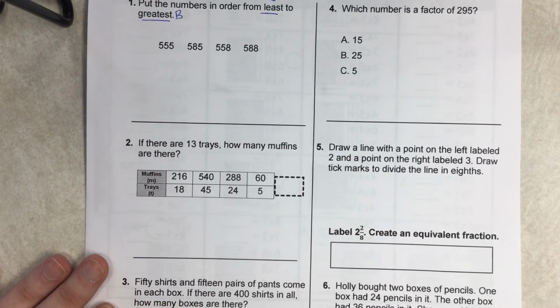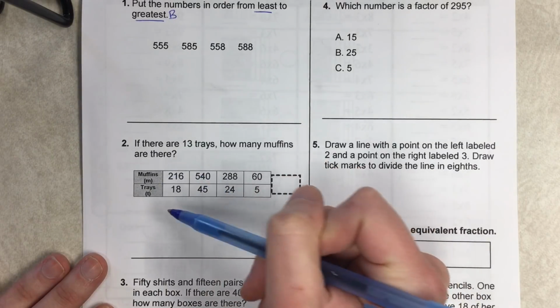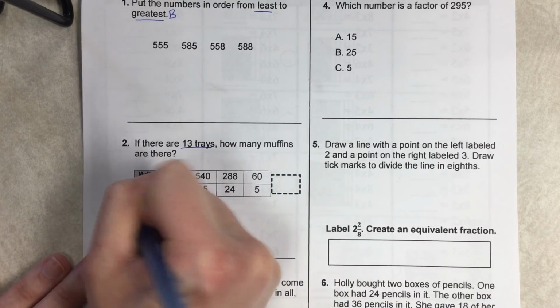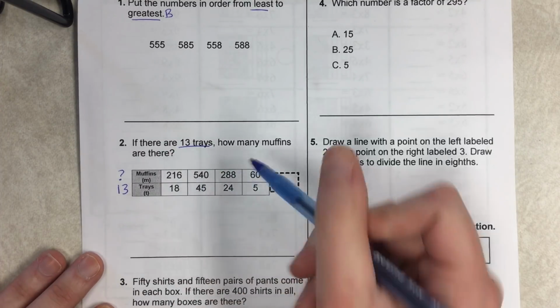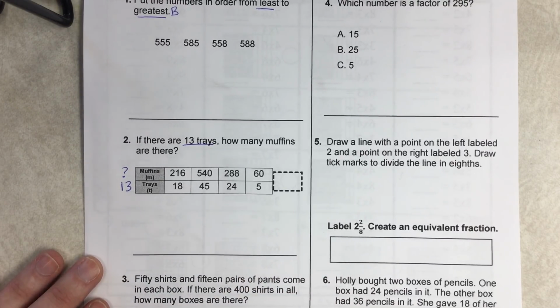Number 2, if there are 13 trays, how many muffins are there? So this is an input-output table. It is going horizontally. You need to look from input to output, or from muffins to trays. So we know there are 13 trays, so we know something on the tray side. We have a missing input on the muffin side. So look from input to output, draw your arrow going up or down, find your rule, and solve that missing part.